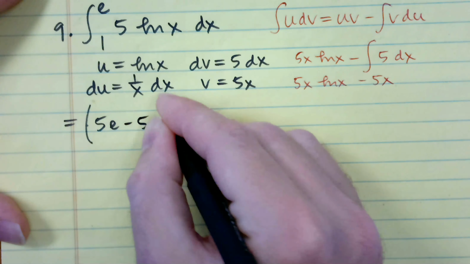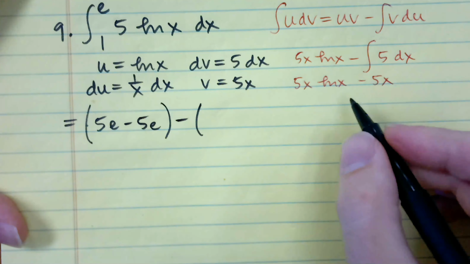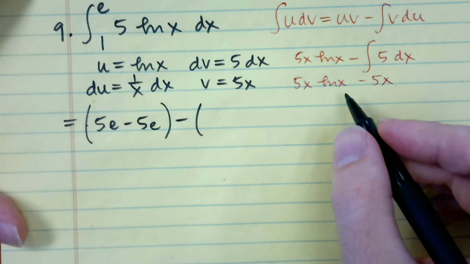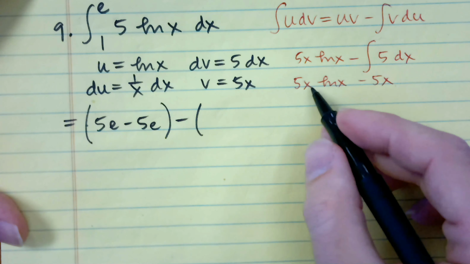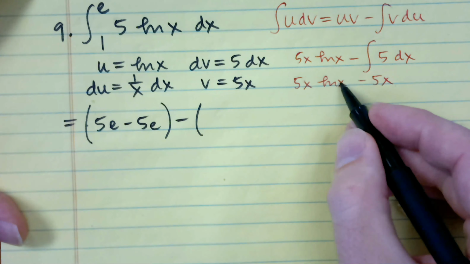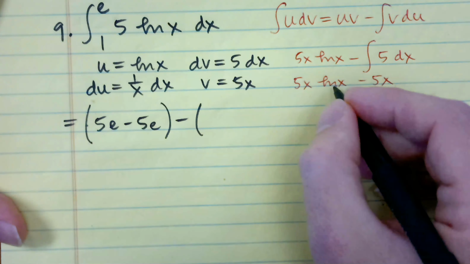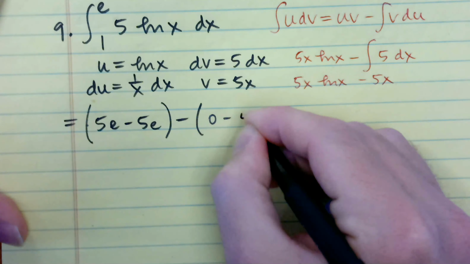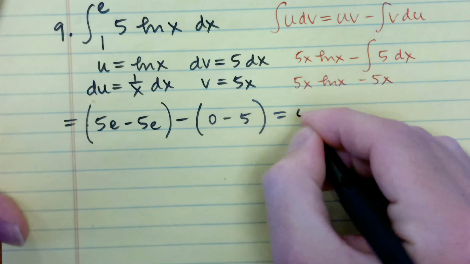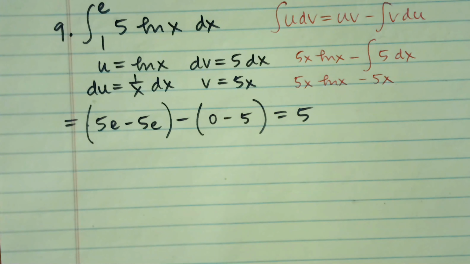Minus, when I plug in 1, I would get 5 natural log 1. What exponent do I put on e to get 1? That would be the 0 exponent. 5 times 1 times 0 minus 5 times 1, and that's just going to equal 5. Okay, that's interesting.